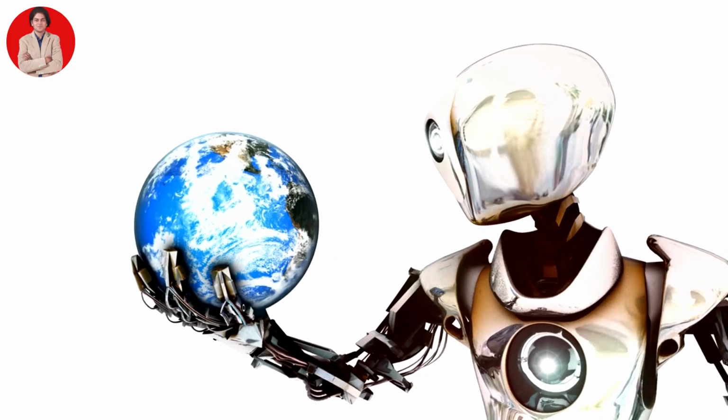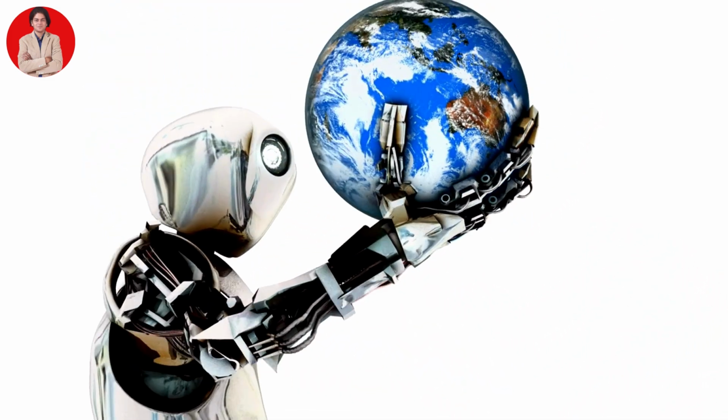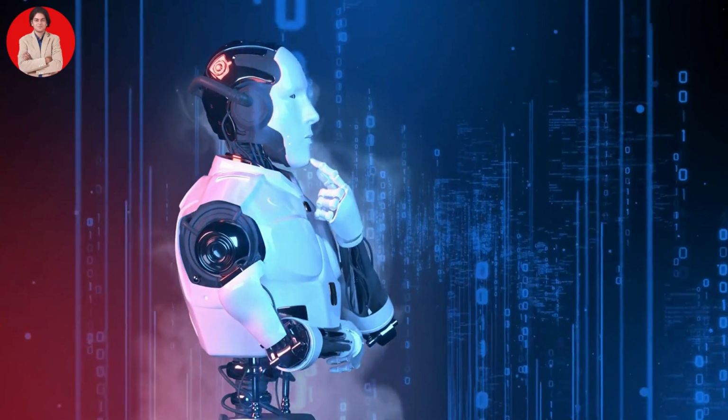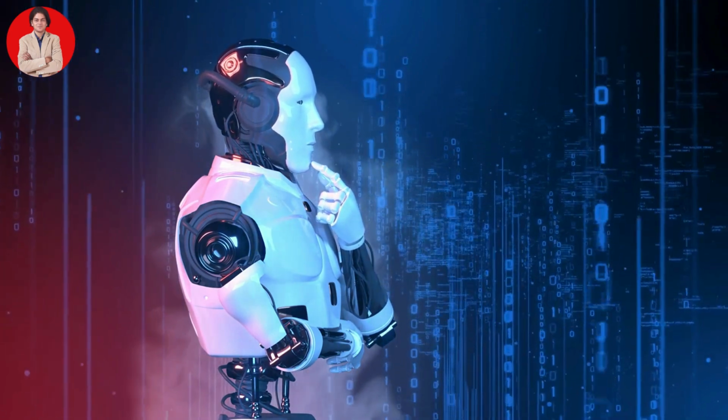Robotics is a rapidly evolving field with the potential to transform numerous aspects of our lives. As technology advances, robots are becoming more intelligent, adaptable, and capable of performing increasingly complex tasks.